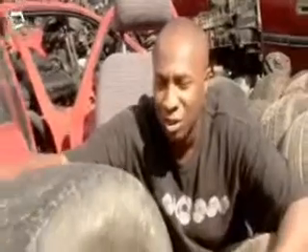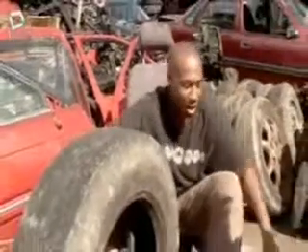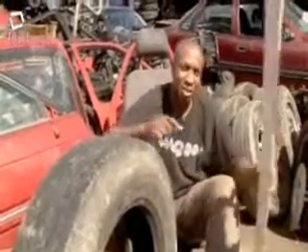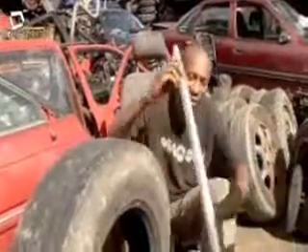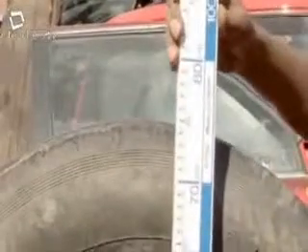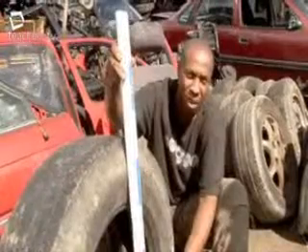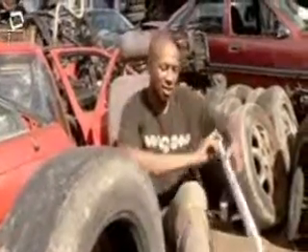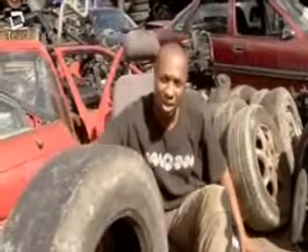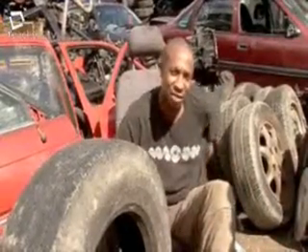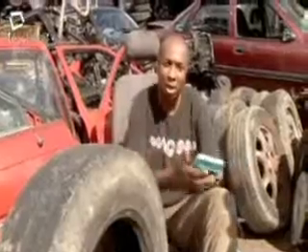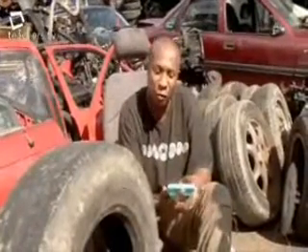Although I can't measure the distance around the outside of my tyre, I can measure the distance across the tyre. That's 75 centimetres across the tyre. That means the distance all around the tyre must be 75 centimetres multiplied by 3.14.